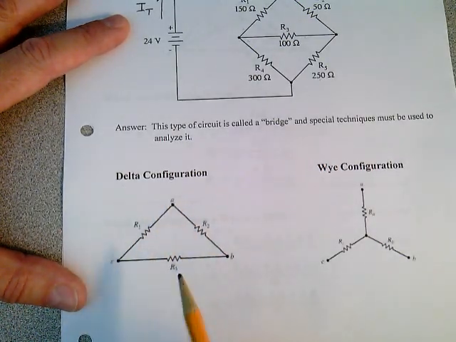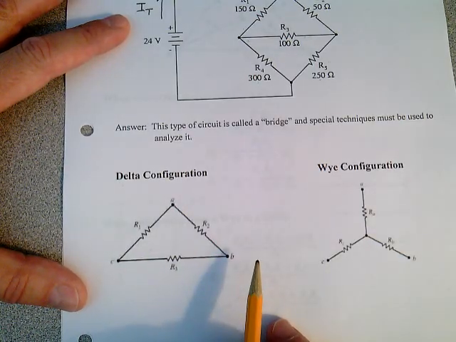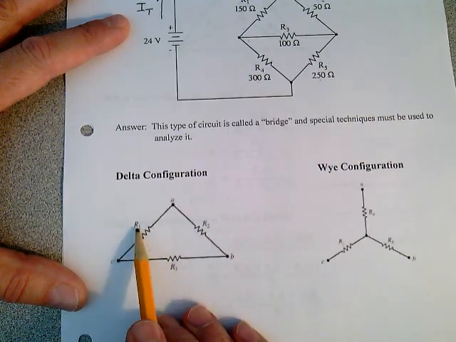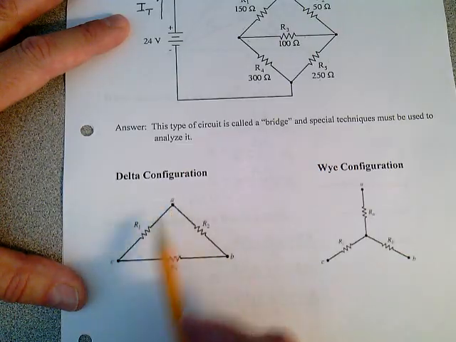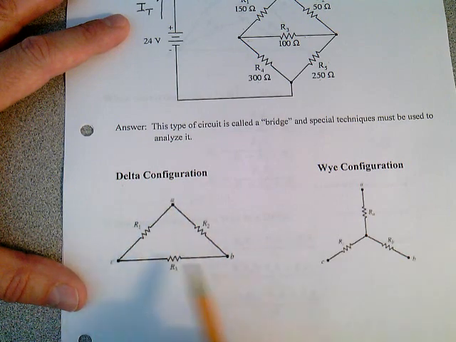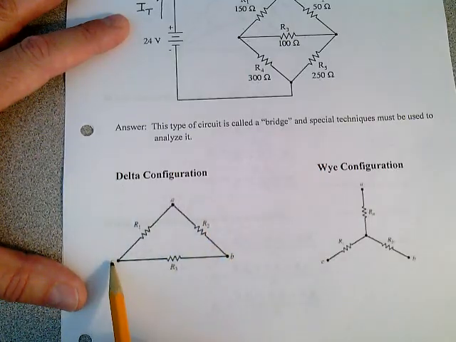Obviously, you could see the delta, inverted delta, are referred to as a delta configuration. And we're going to label them R1, R2, and R3 with points A, B, and C. These point references for the formulas are going to be important. You can't just put A, B, C anywhere; the formulas won't work. But for this author, that's point A, this is point B, this is point C.